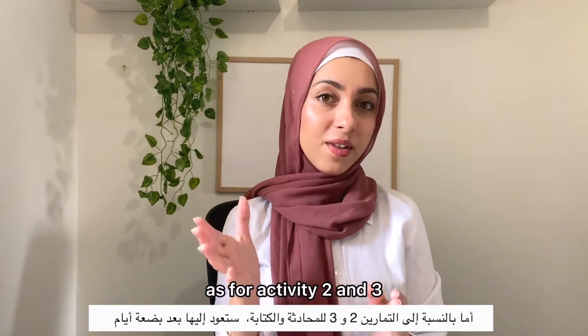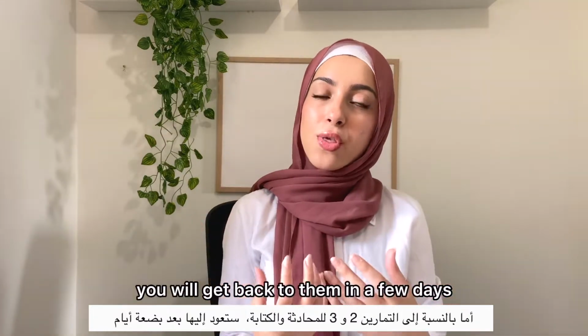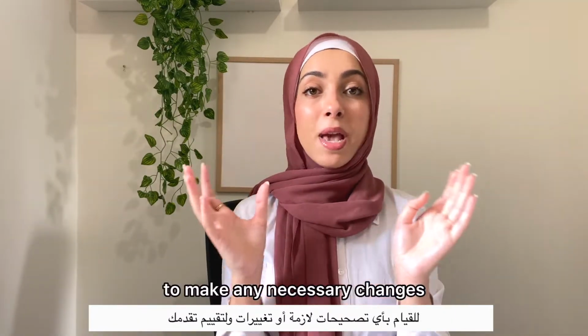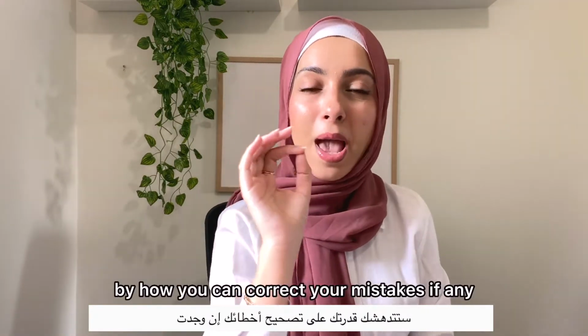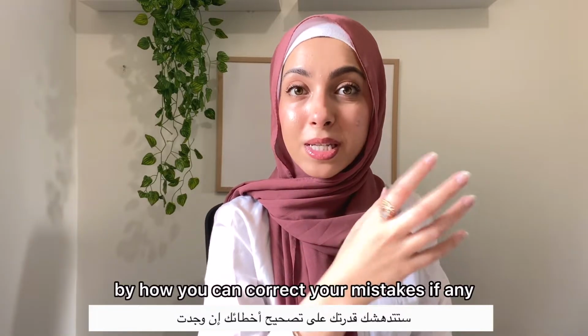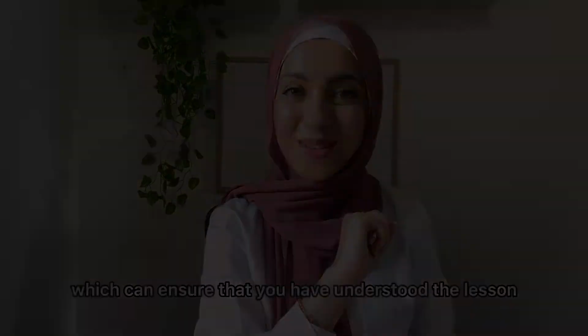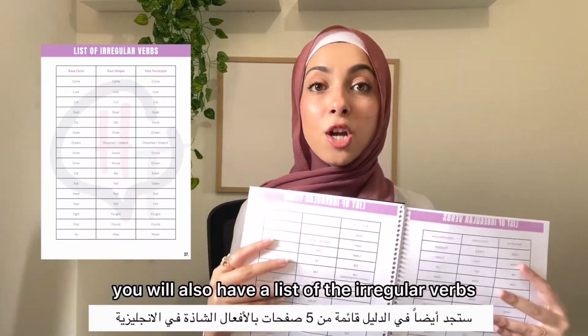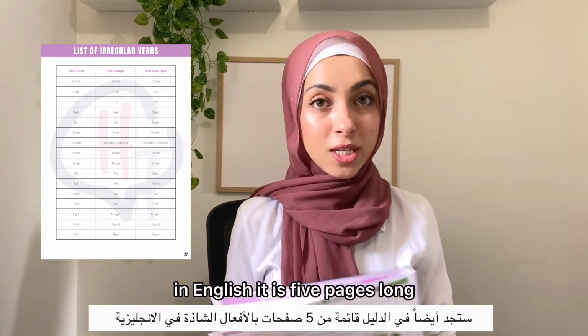As for activity 2 and 3 for the speaking and writing, you will get back to them in a few days to make any necessary changes and to evaluate your progress. You will be amazed by how you can correct your mistakes, if any, which can ensure that you have understood the lesson. You will also have a list of the irregular verbs in English. It is 5 pages long.